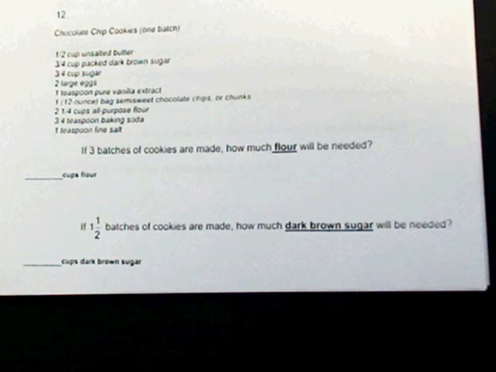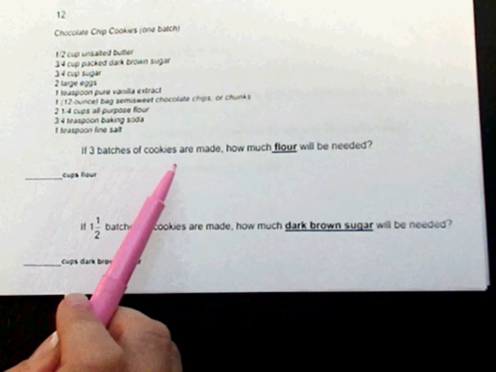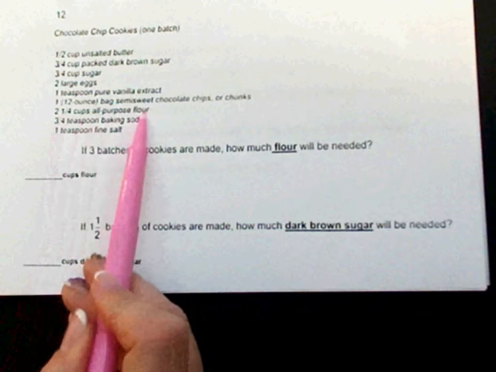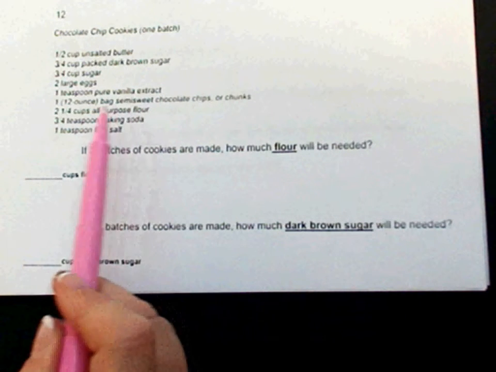Some of you requested that we do a video on multiplying fractions. So I pulled some questions from the retest and from your original Unit 3 test to give an example of. For our first one, we have a chocolate chip cookie recipe, and they give you all the ingredients and the measurements. Our question here says if 3 batches of cookies are made, how much flour will be needed?